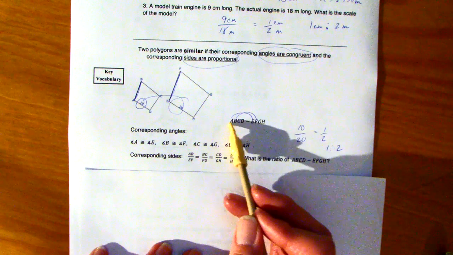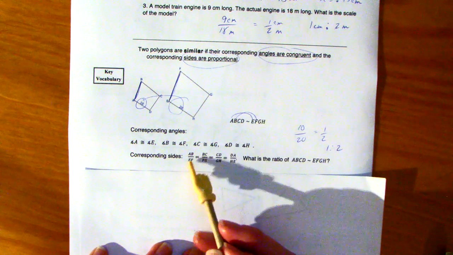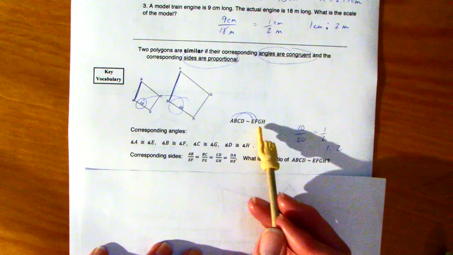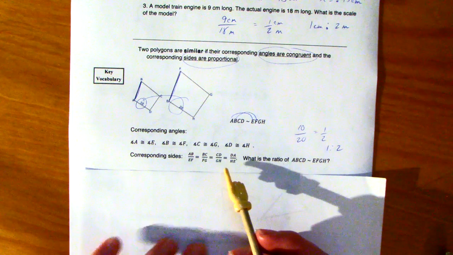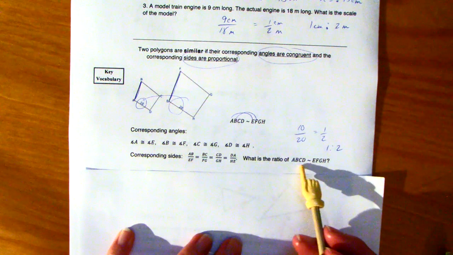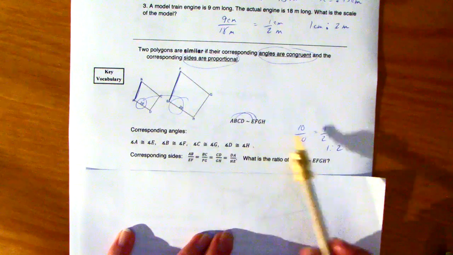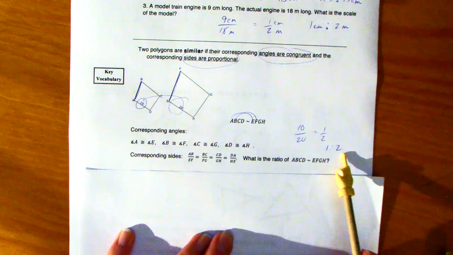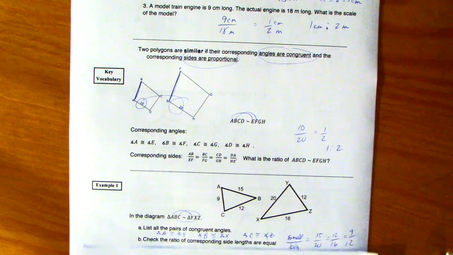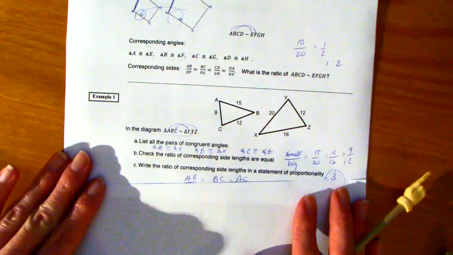And then the side lengths. AB goes to EF. BC goes to FG, etc. Now, what is the ratio from ABCD to EFGH? 10 to 20. It reduces 1 to 2. All right. Now, example 1.